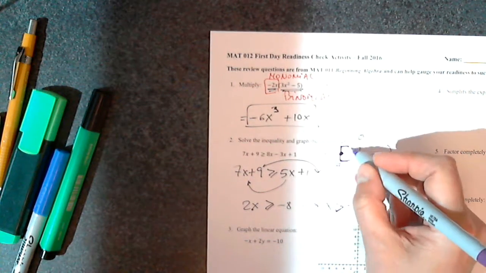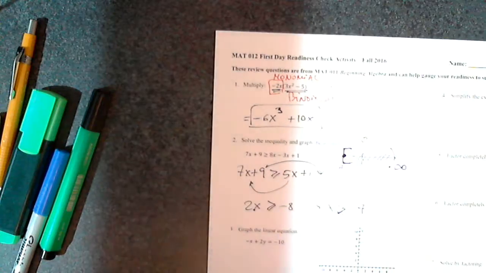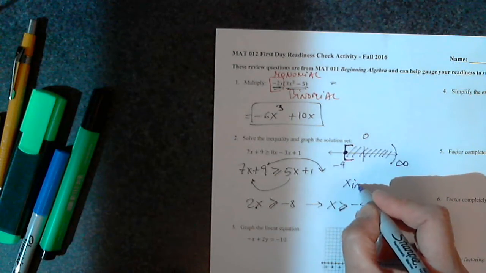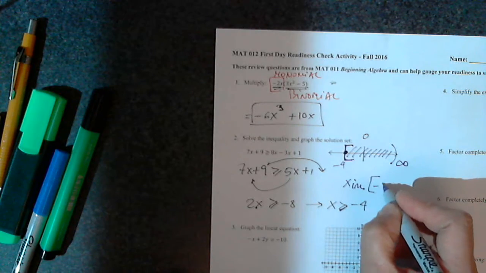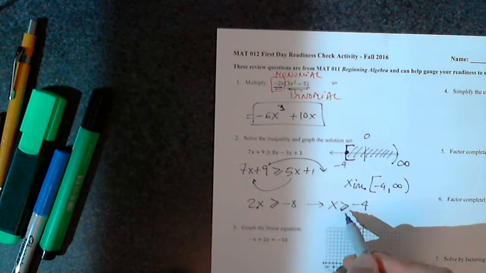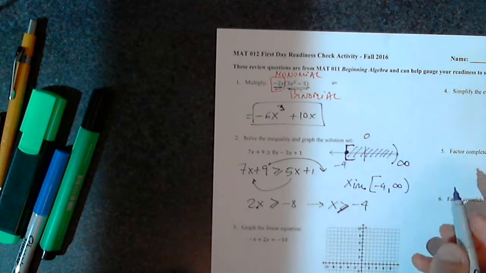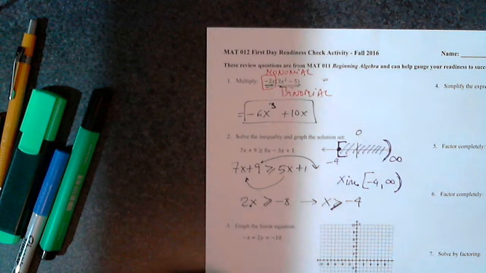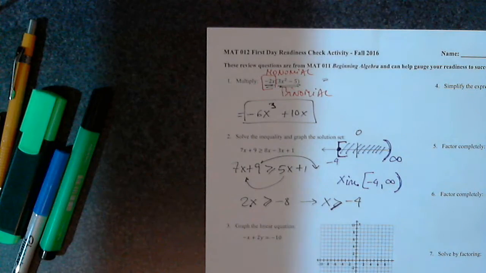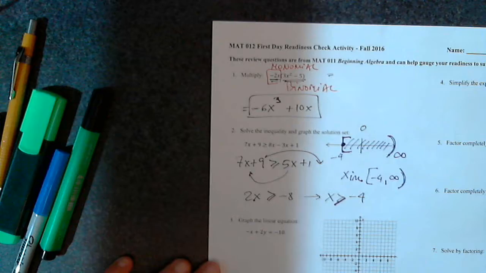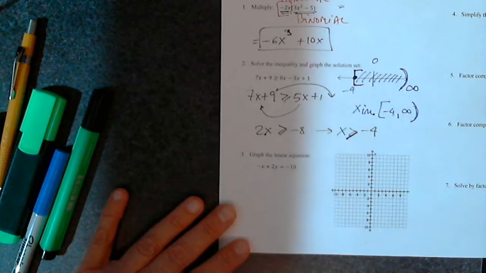So this is infinity. And then when I copy this in interval notation, I will write that x is in the interval from -4, comma, infinity. -4 with a bracket because it includes the equal symbol. The infinities, positive or negative, will always be open. We call them parentheses. So once again, if you got these two, you have 2 out of 7.